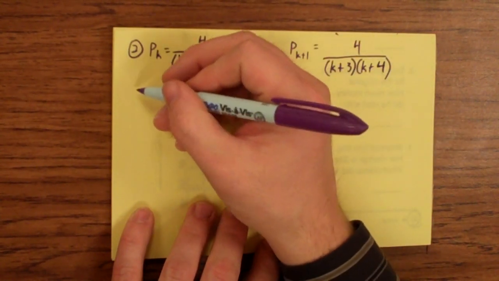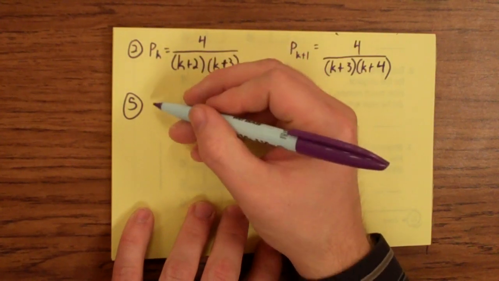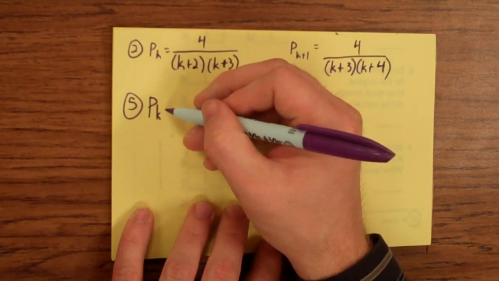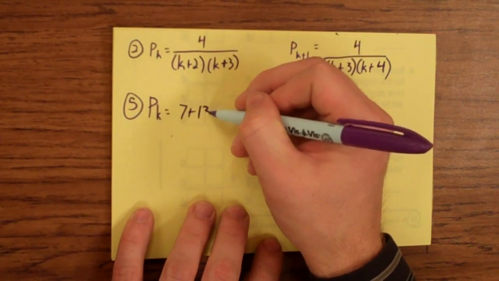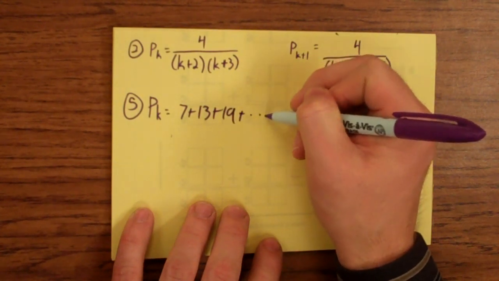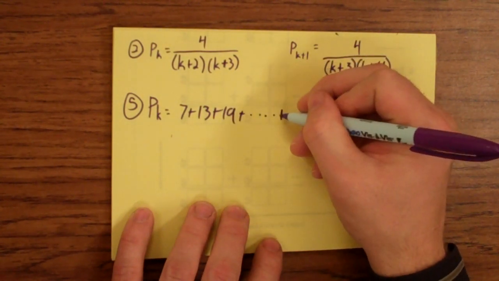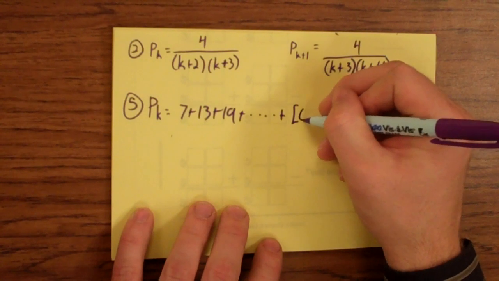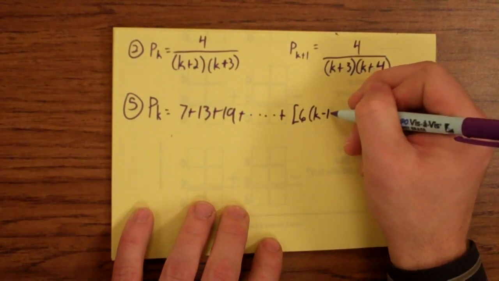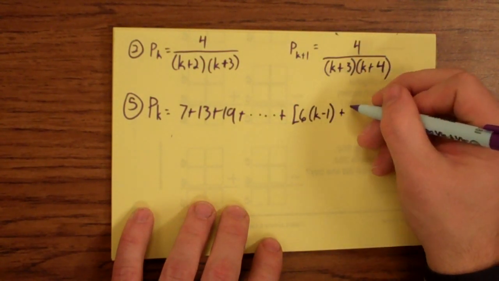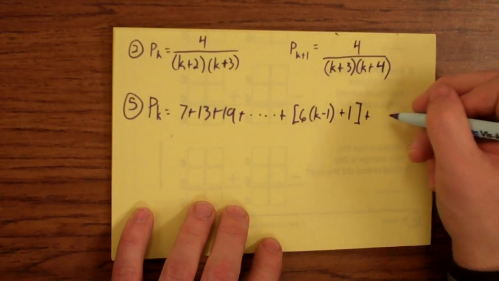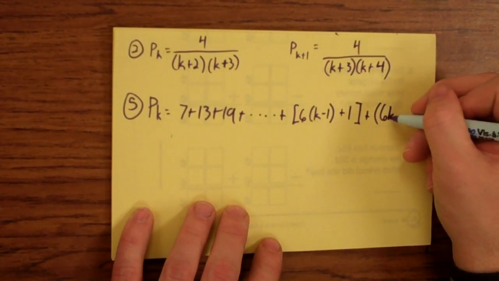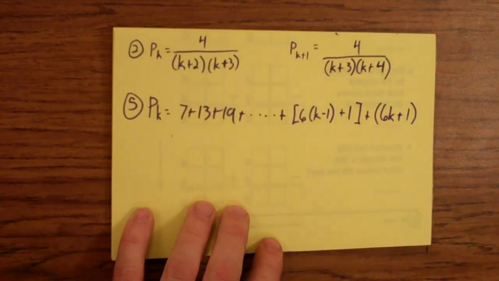Let's see, for number 5, it's just a little bit different looking statement. P of k is equal to 7 plus 13 plus 19 plus ... plus 6 times k minus 1 plus 1 plus 6k plus 1.